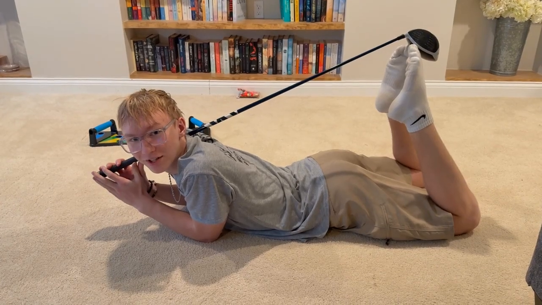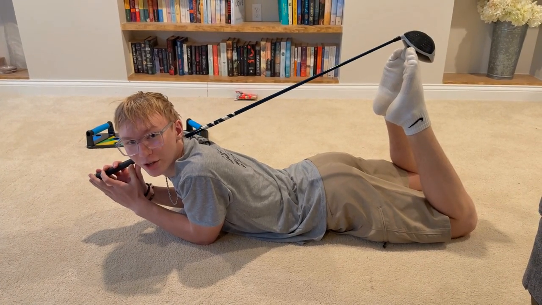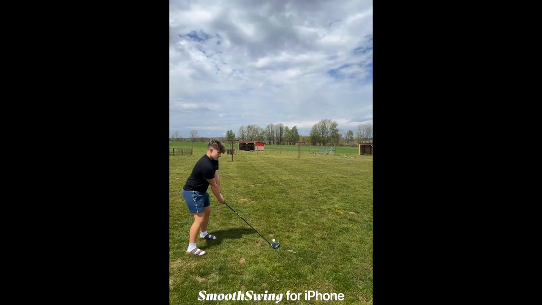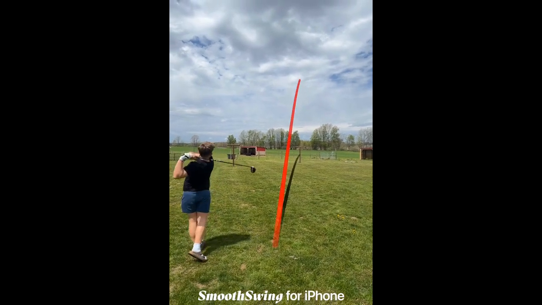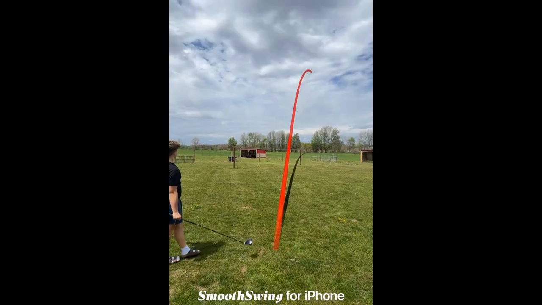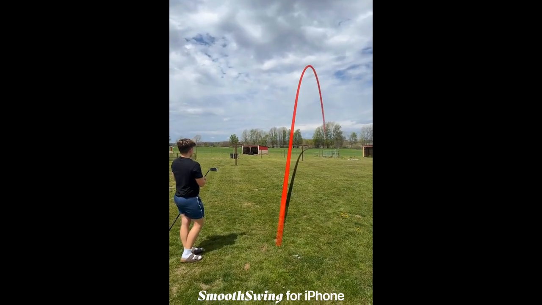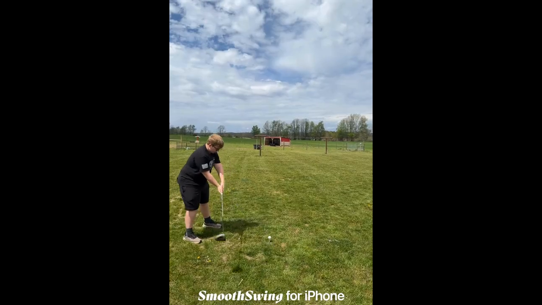Gavin and Connor are now going to use force transfer and gravity to hit golf balls as hard as they can. There you go. Where the fuck did that go?